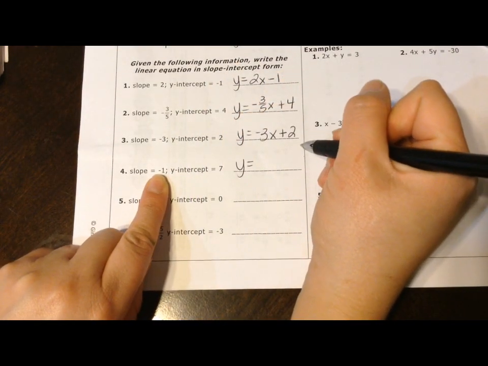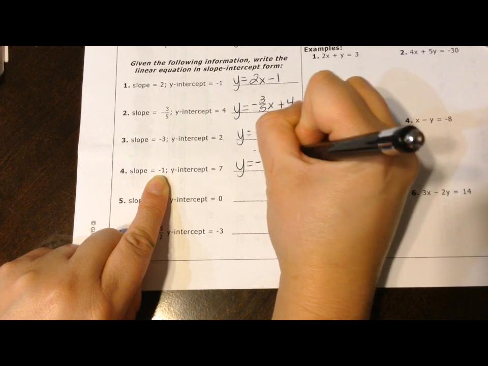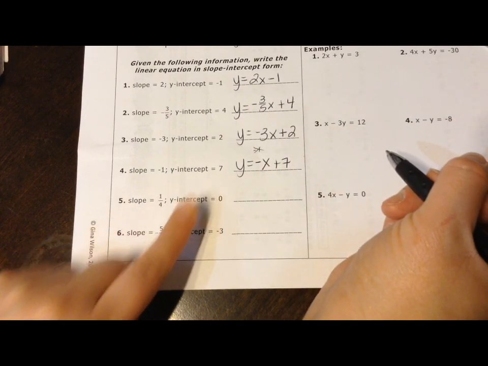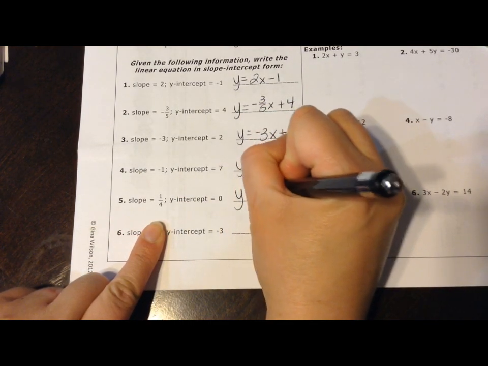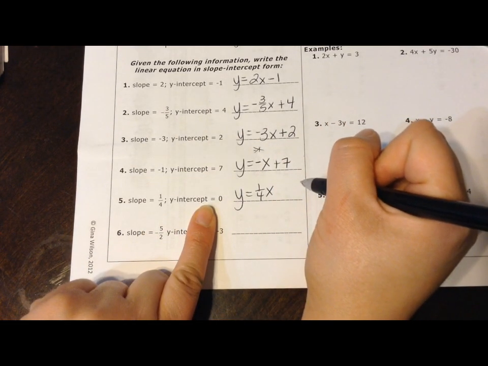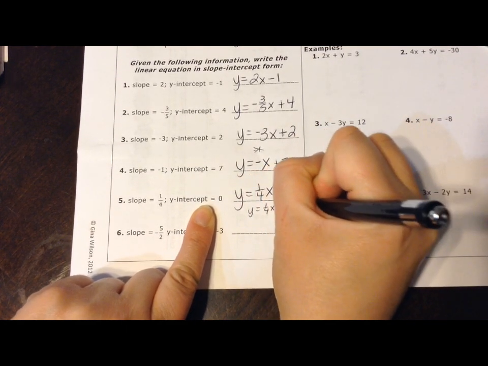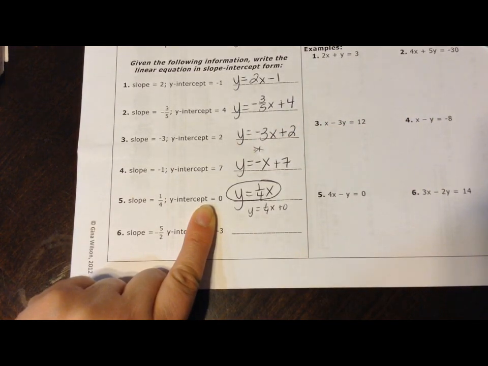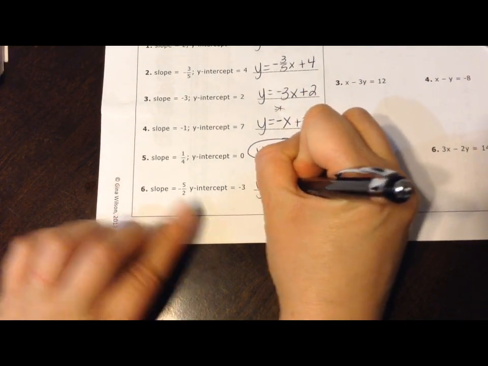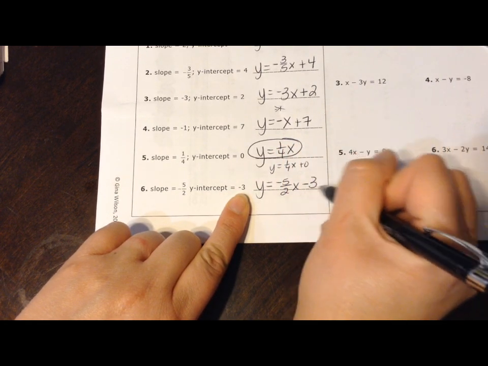Slope of -1, this is what we discussed in the last lesson. I don't need to put a -1. I can just put -x and then a +7. So I do not need that. Next one would be a slope of 1/4 x and no intercept. So I do not need to put +0. This one works just fine. And the last one is y equals -5/2 x, -3 or -3.